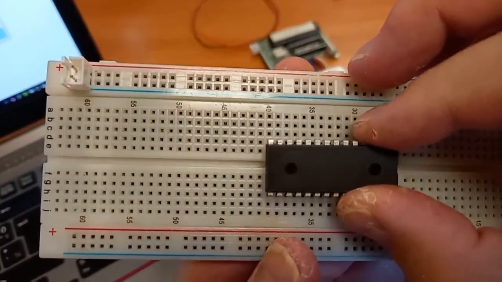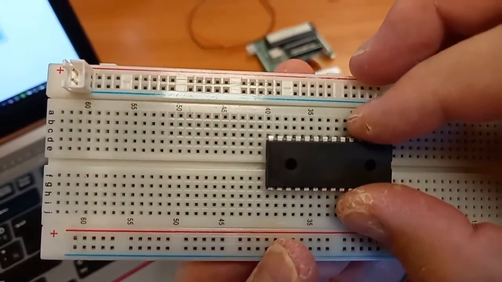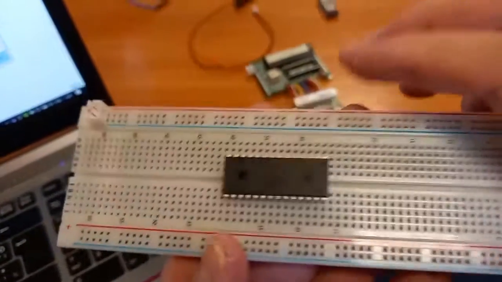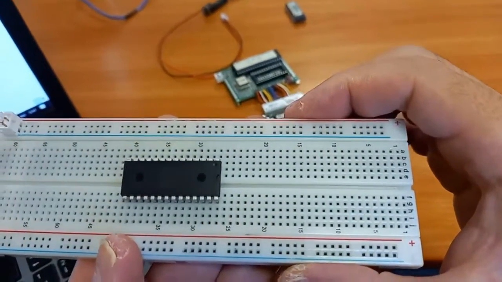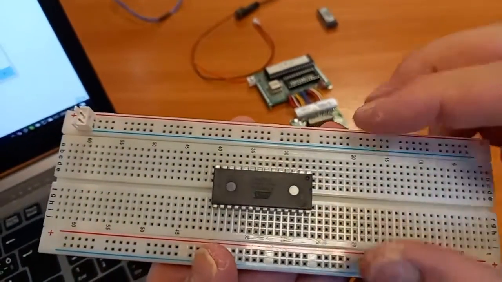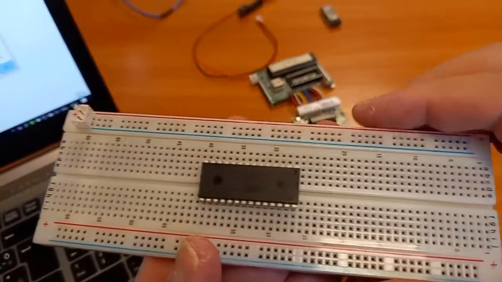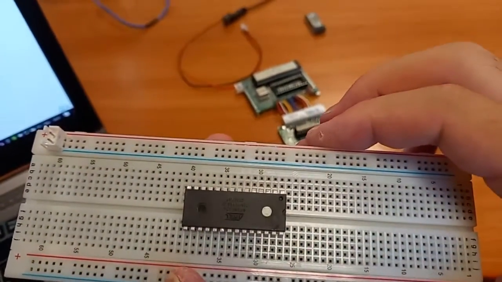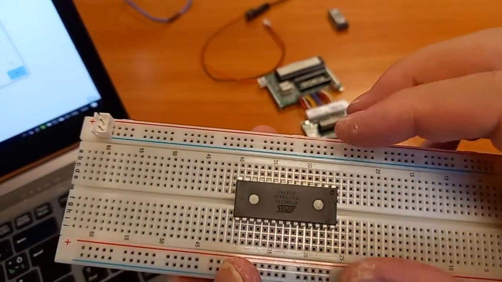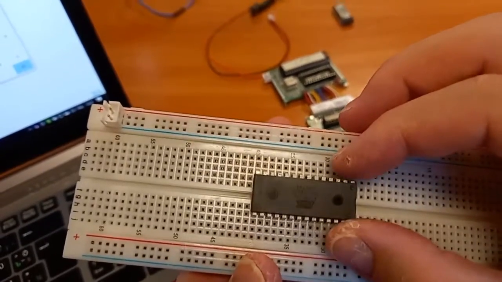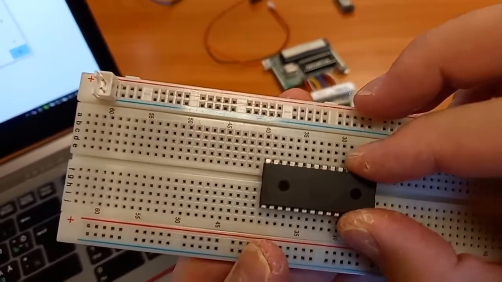This is the prototype board, or breadboard, it's named. It's very cheap, and it's made to make prototypes on it to avoid soldering.